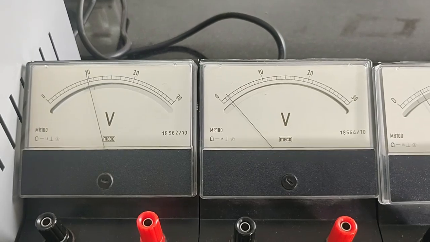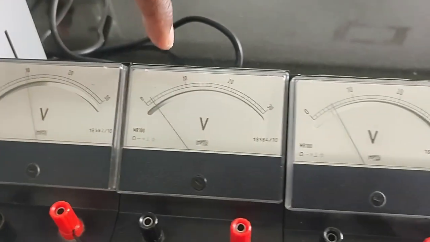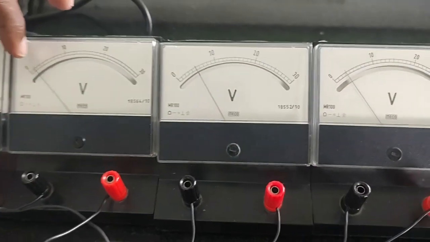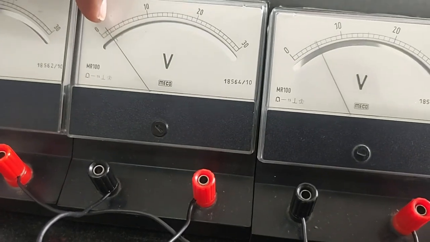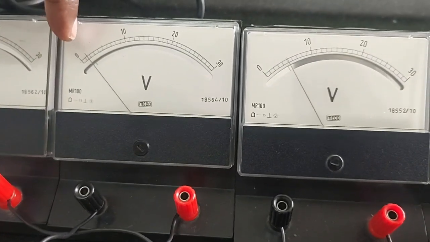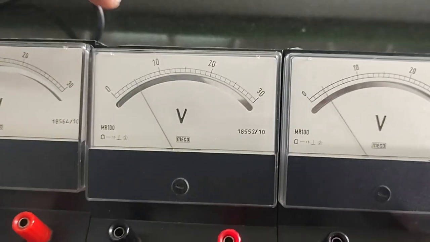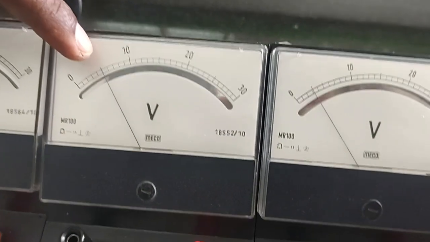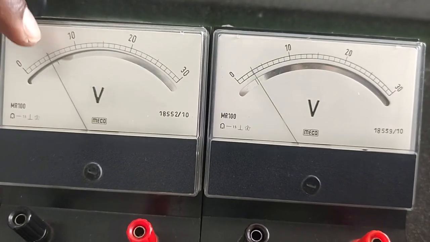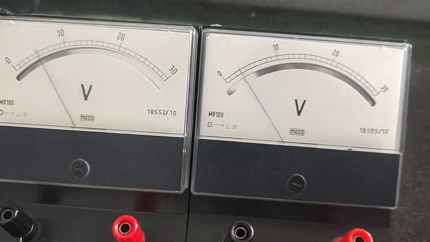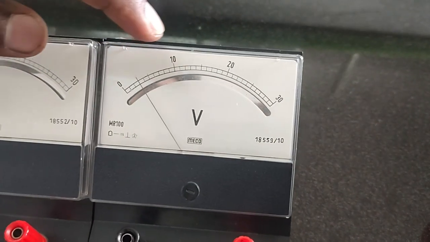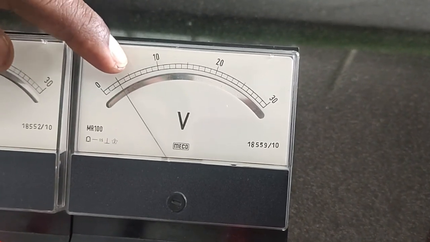Now we are going to see the voltmeter 1. Take the reading. This is the voltmeter across the first resistor. So this voltage is 1.8. Then the second voltmeter reads 5. Then the third voltmeter reads 3.2.